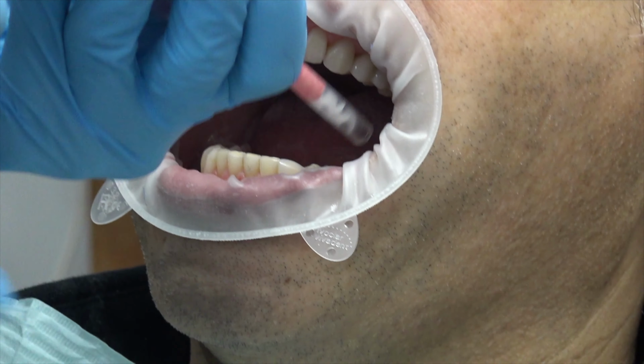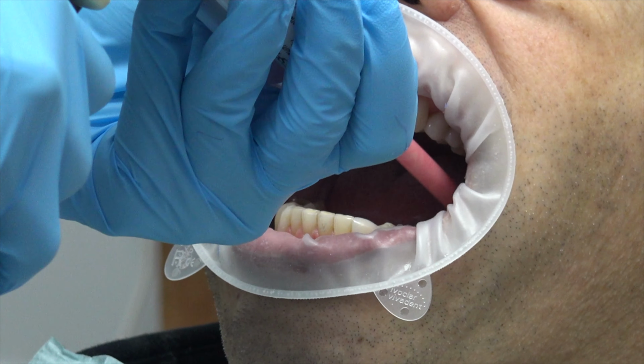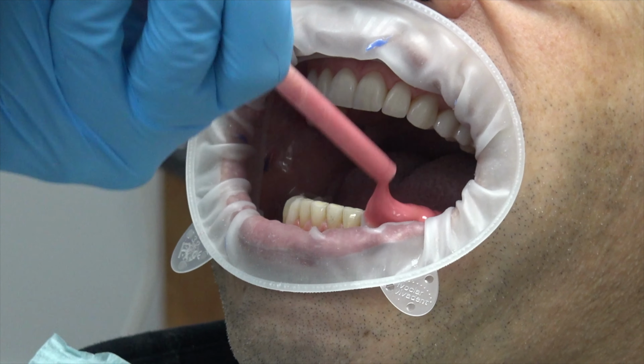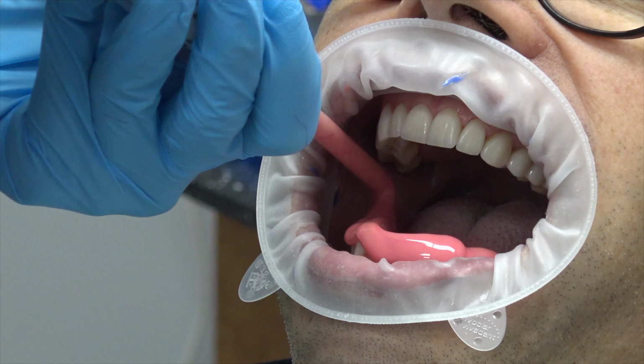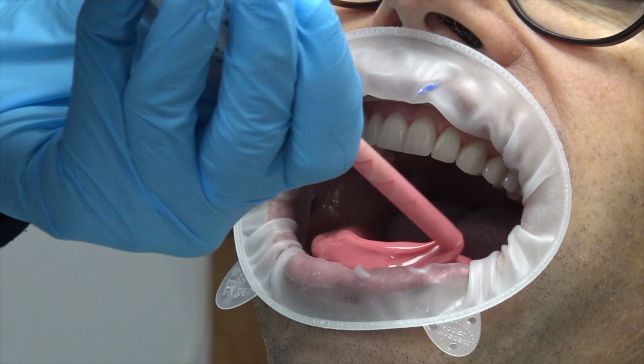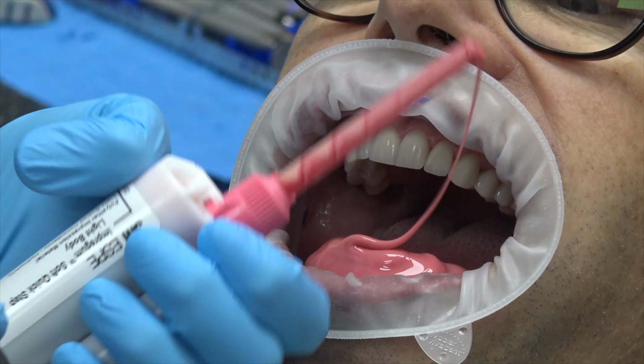To do that, we typically take provisional impressions using polyether impression material. Typically we use Impregum, one of the Impregum soft materials. Permadyne is what I use for final prep impressions, but it's too stiff for provisional impressions.